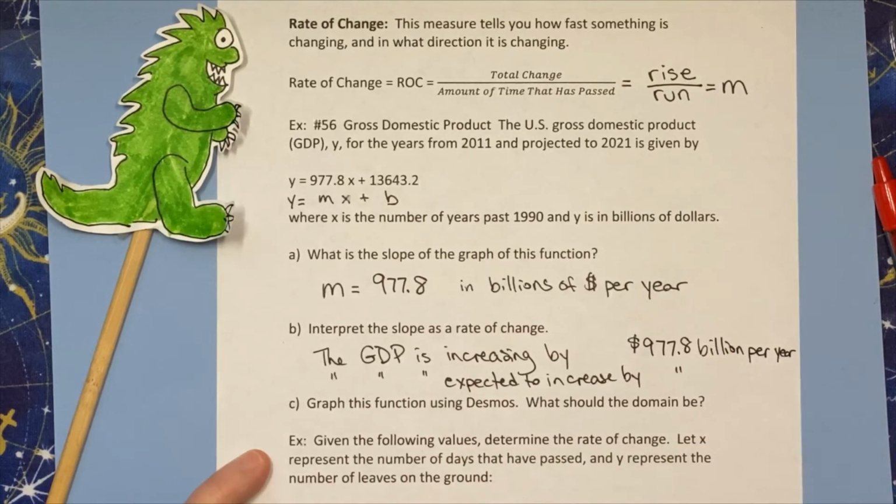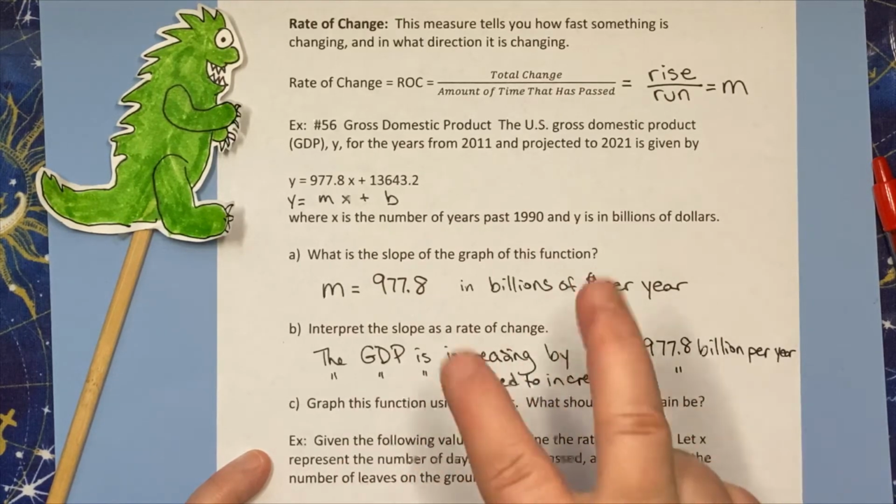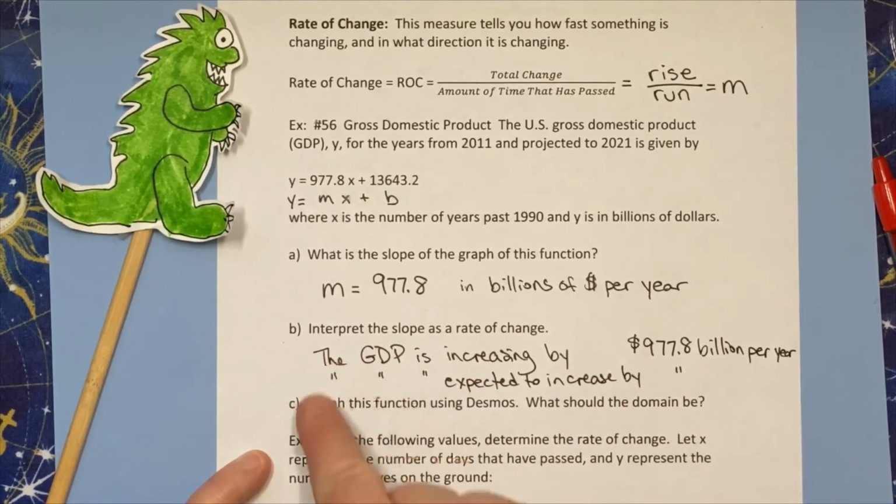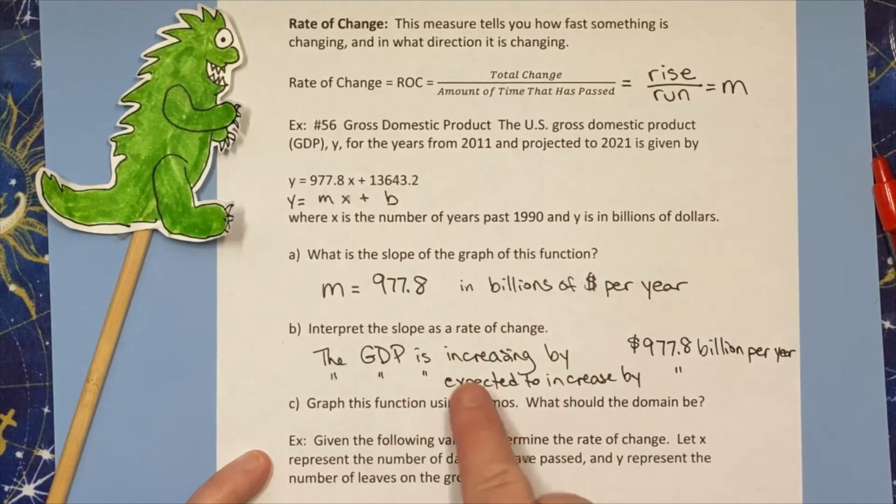So that means, oh, and hopefully you know these little ditto marks, like quotations, mean copy whatever was above. So the GDP is either increasing by or is expected to increase by, depending on your perspective, right?